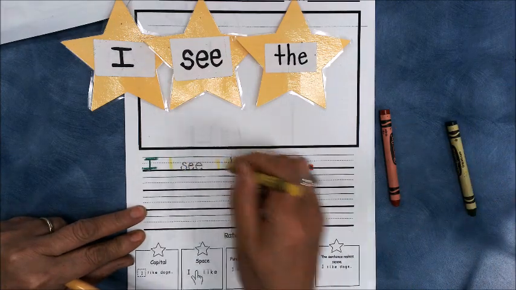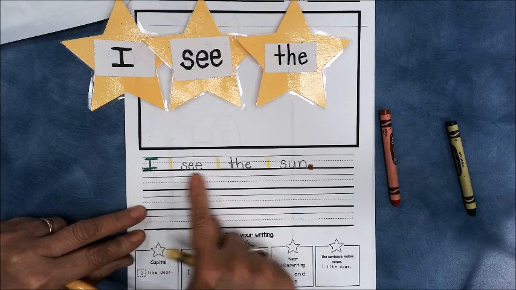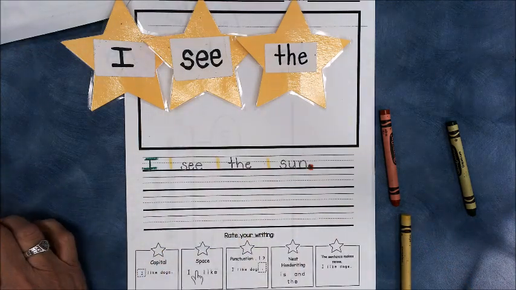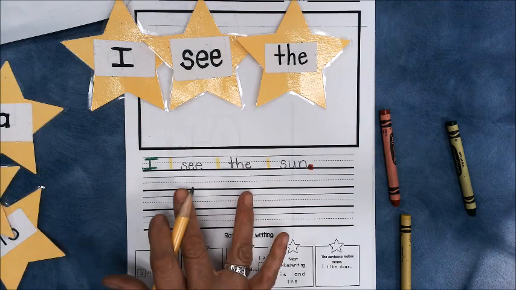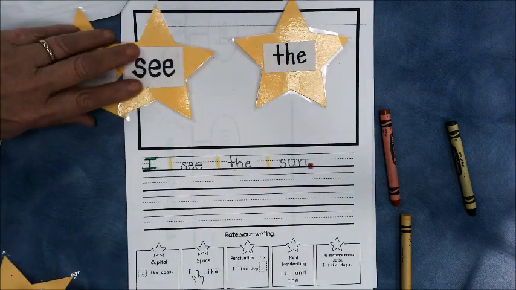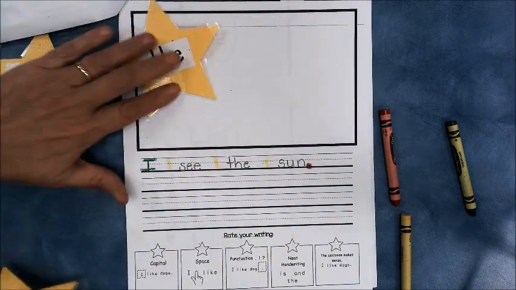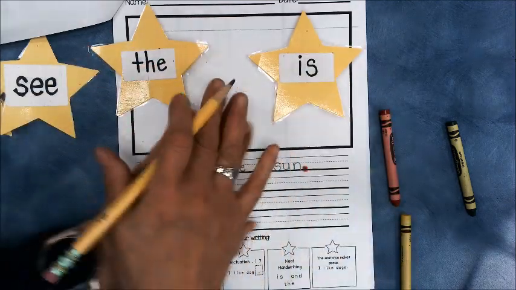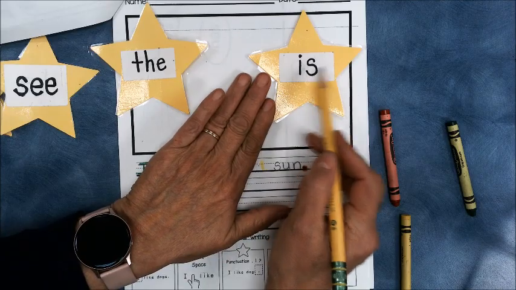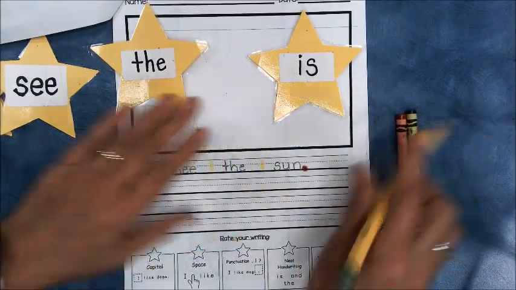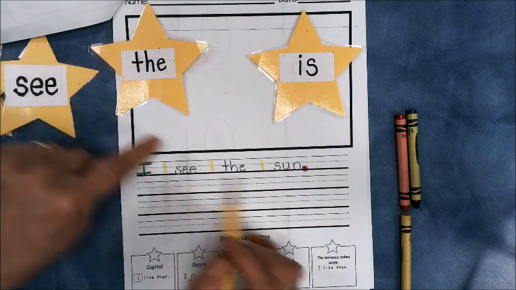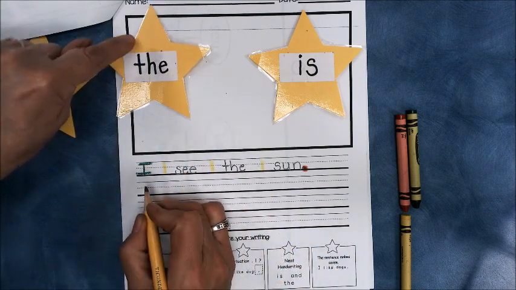Okay, let's see if we have some finger spaces here. You have your choice. You can do my sentence or you can do your own. Okay, so if we have I see the sun, and then let's maybe add one more sentence to that. We could say, how about we use the, and we use is, and we could put a little word right in there. We could say the sun is, and then maybe another word at the end, okay? So when you're copying a sight word like this, though, make sure that you remember that if it's the beginning of a sentence, it needs to be a capital.